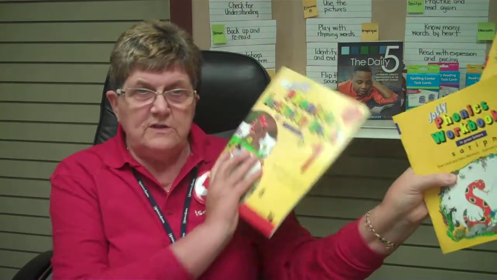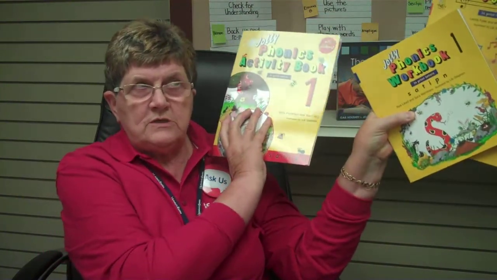And she came up with this program. Her name is Sue Lloyd, and she came up with a program which was then put into publication. It's really gone worldwide, and it's used in many of the schools in Canada now as a start to the reading program. They have workbooks, they have activity books, and teacher books.